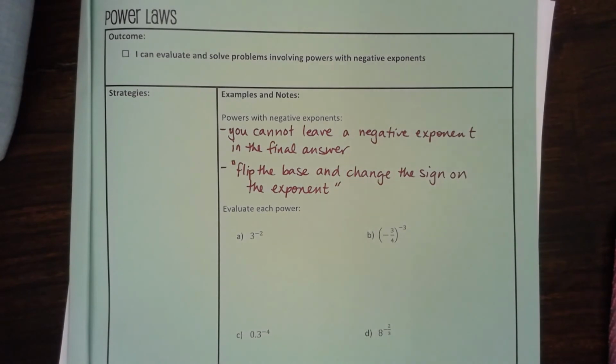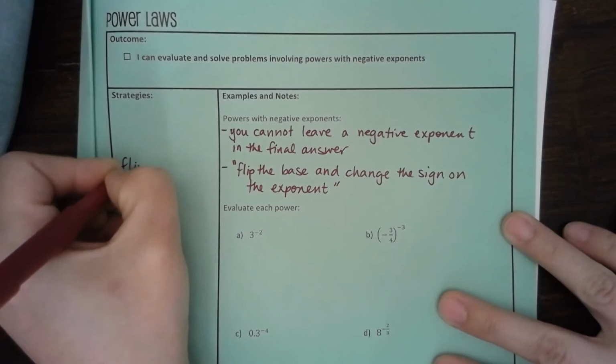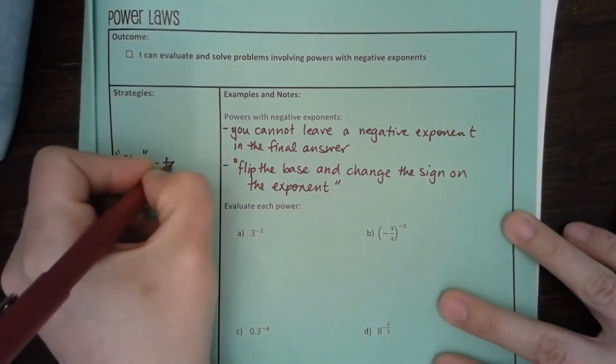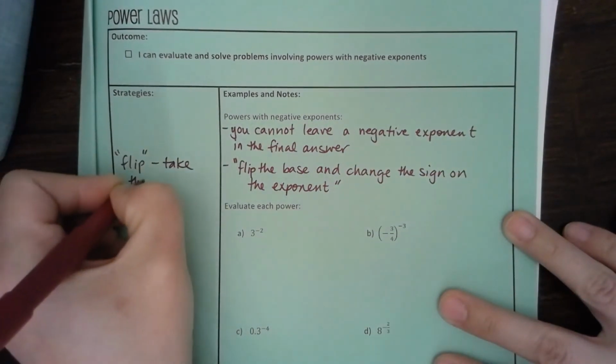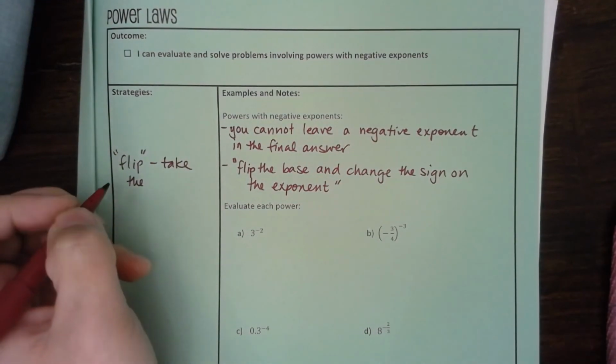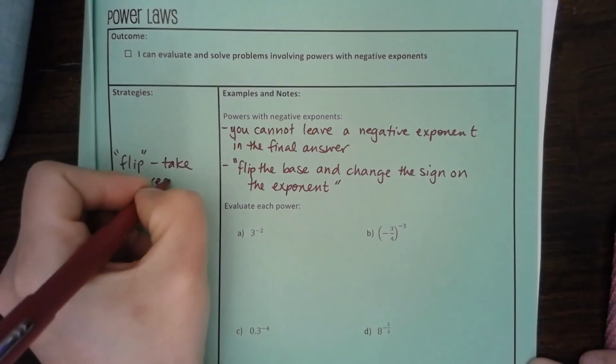So think about what happened to that 4 to the power of negative 2 in our last question. What we did is we flipped the base. We did the reciprocal. It's really the reciprocal. Saying "flip" is not a very math term; we're taking the reciprocal. We looked at negative reciprocals when we looked at perpendicular slopes, so we've heard that word before.